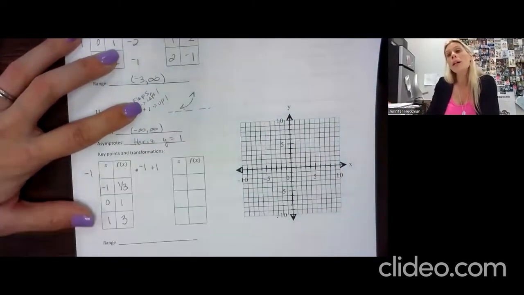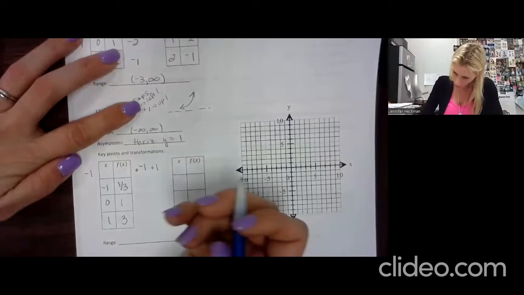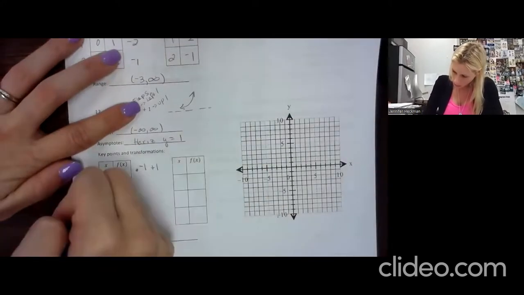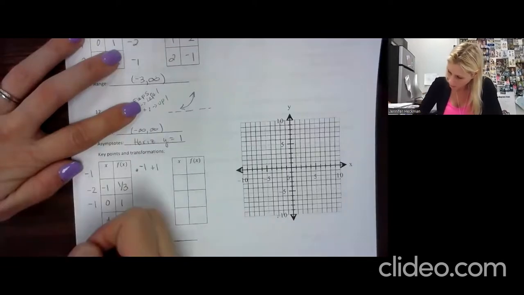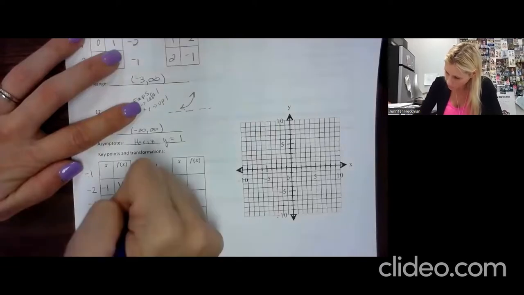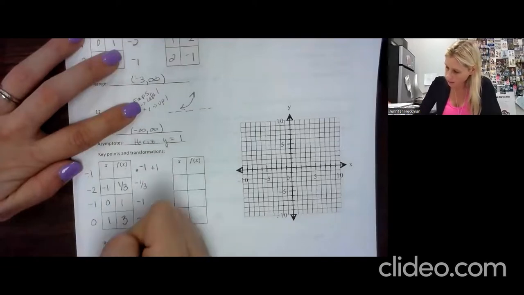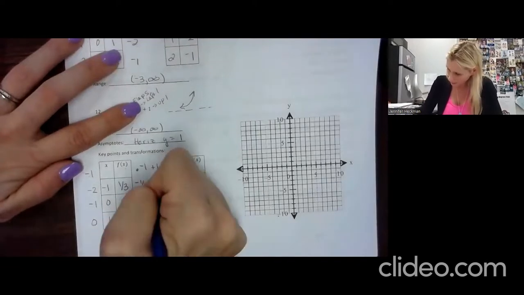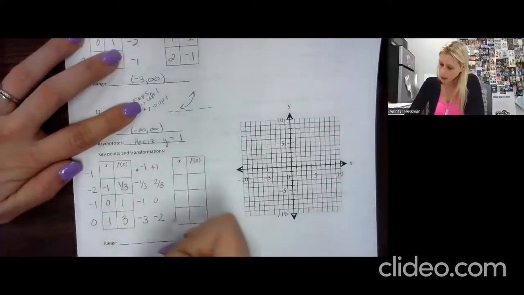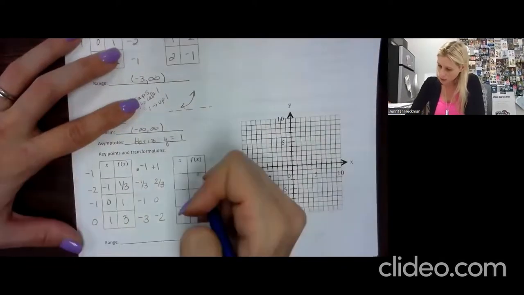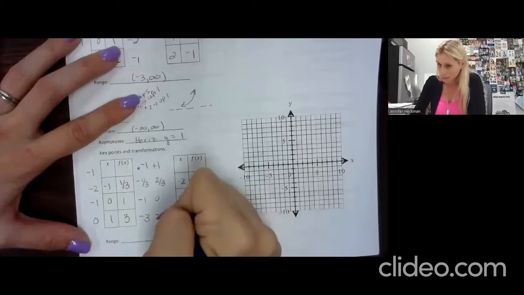I'm going to go through these quickly. Use your calculator if you need to. -1 minus 1 is -2. 0 minus 1 is -1. 1 minus 1 is 0. I'm going to multiply these by -1 first. And then I'm going to add 1. So when I add 1 to this, I get 2/3. I get 0. I get -2. Okay, so my ending points here are (-2, 2/3), (-1, 0), and (0, -2).